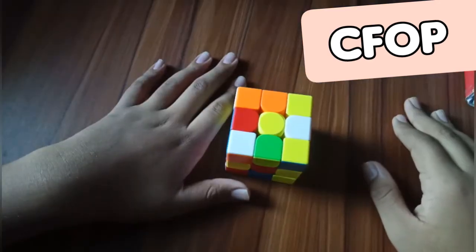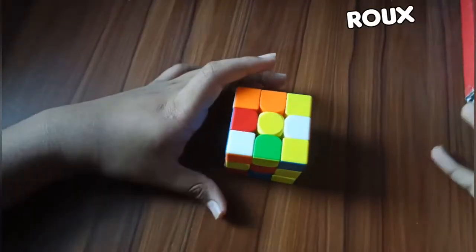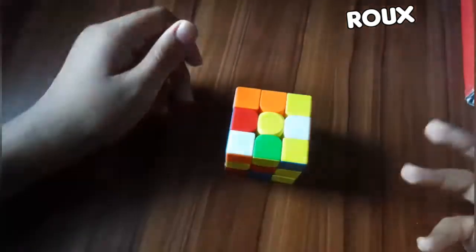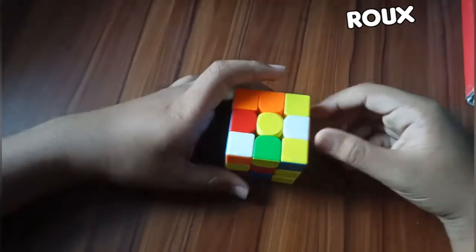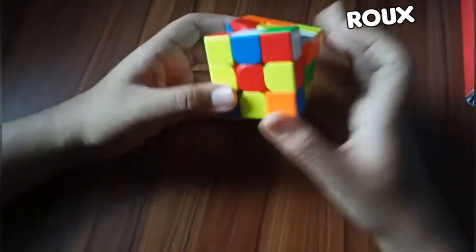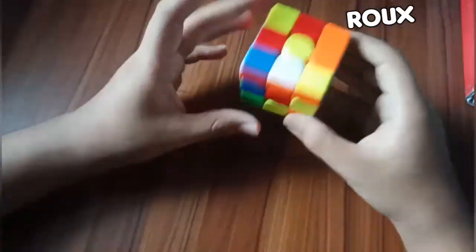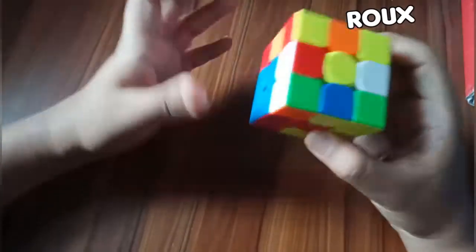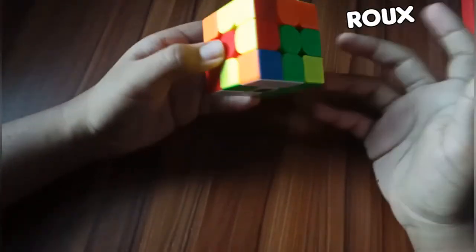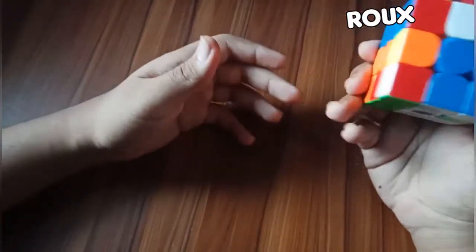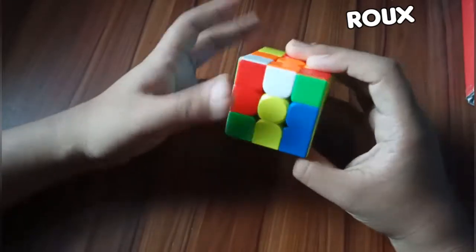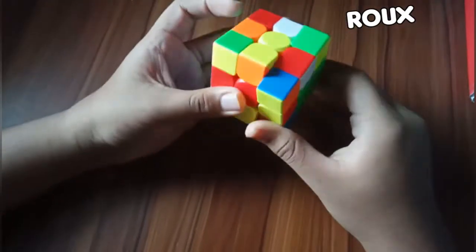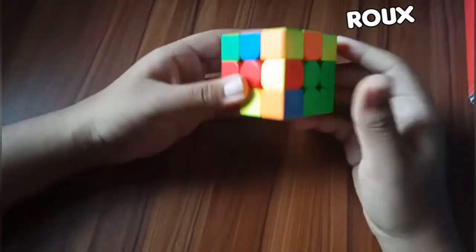So now talking about Roux, I'm telling you before, I'm not super experienced in Roux, but still I'm showing you what I learned by watching some YouTube videos. So in Roux, you need to make two blocks, on the left and right. And in Roux, you do not need to rotate at all, but still, I'm not a super experienced Roux solver, so I think I need to rotate a little bit.